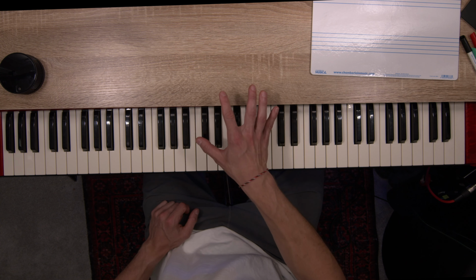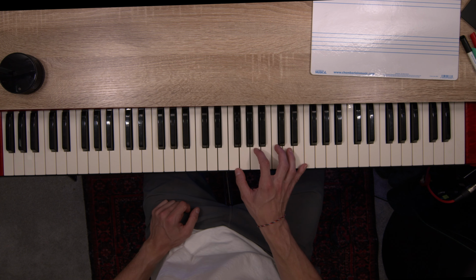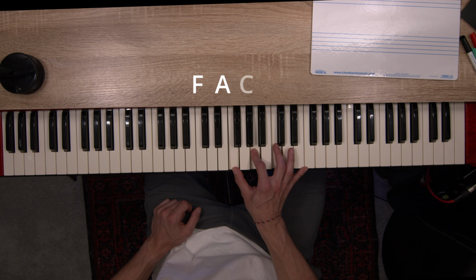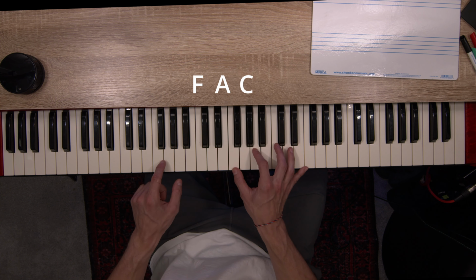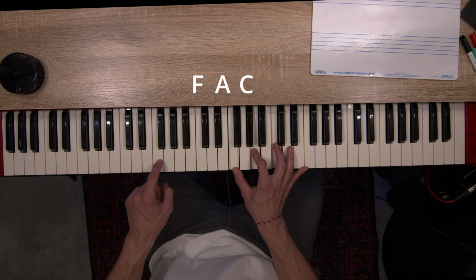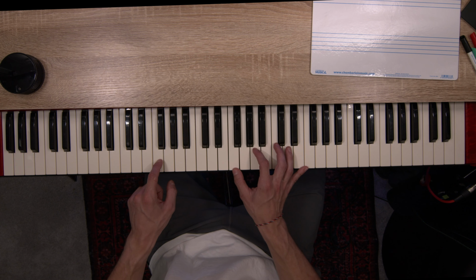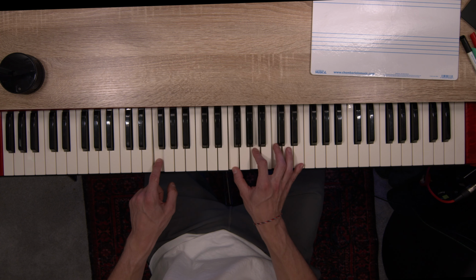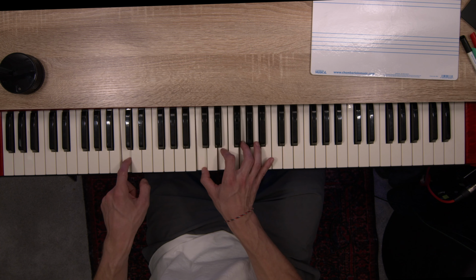We then took that same concept and applied it to the F. So we figured out what the first note of F was, the third note of F, and the fifth note of F, with the root in the bass. And then we spent some time just playing between F and C.